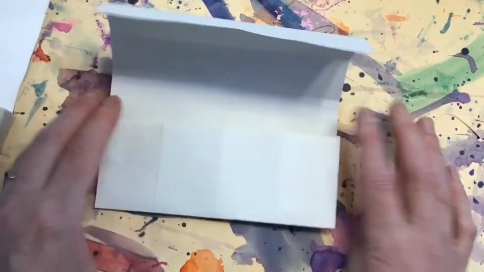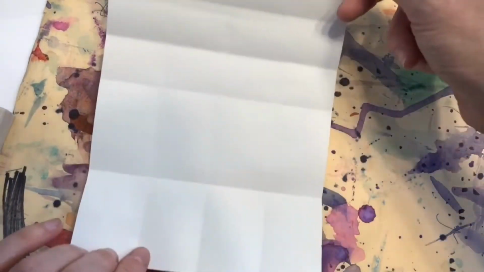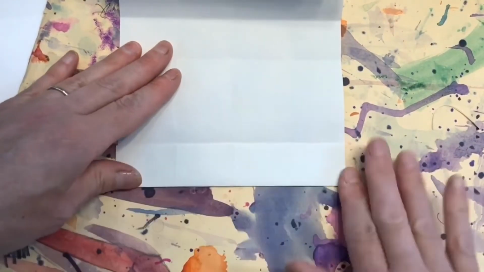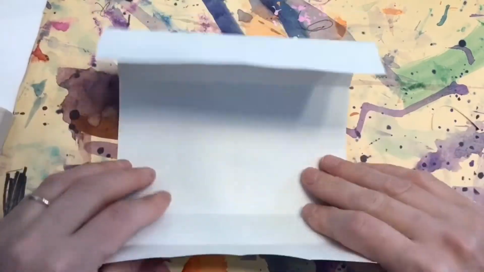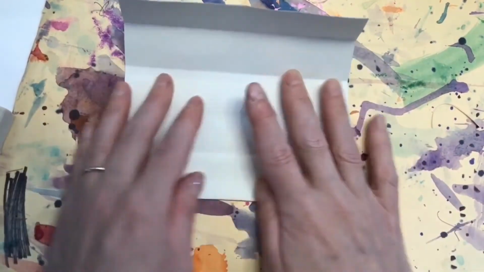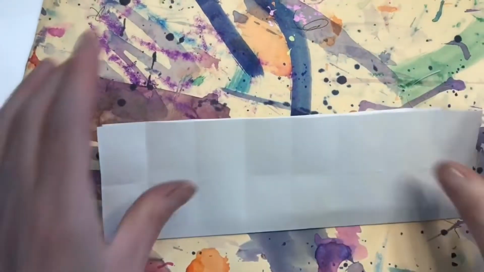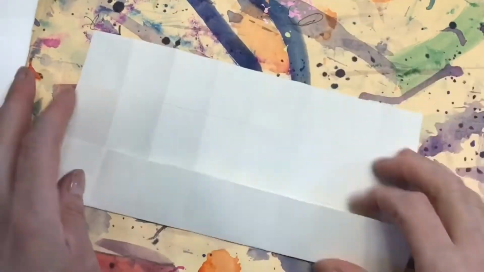So I fold it in half, I fold that half in half, then I close it one more time and fold it in half one last time. So it should give me 8 equal sections going across my paper. All of this folding might make your paper curl up a little. So what I did is I flipped my paper over and I folded it back the opposite direction along the horizontal lines, and that helped to flatten it back out.